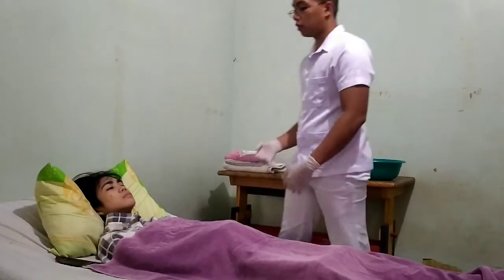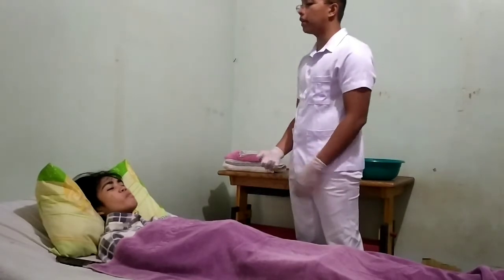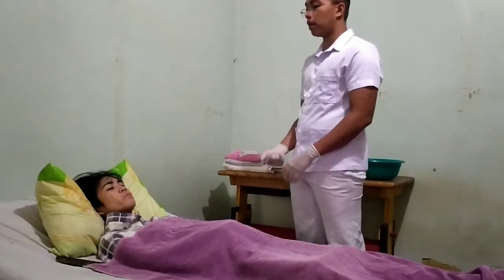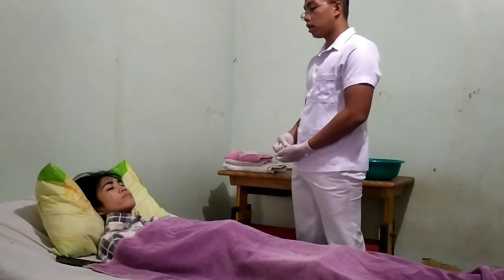Next we remove the patient's gown. If there are any intravenous lines, injury, or reduced mobility, first we remove the gown at the unaffected area. Sir, today we'll be removing your gown. Do you have any intravenous lines or injury on your body?